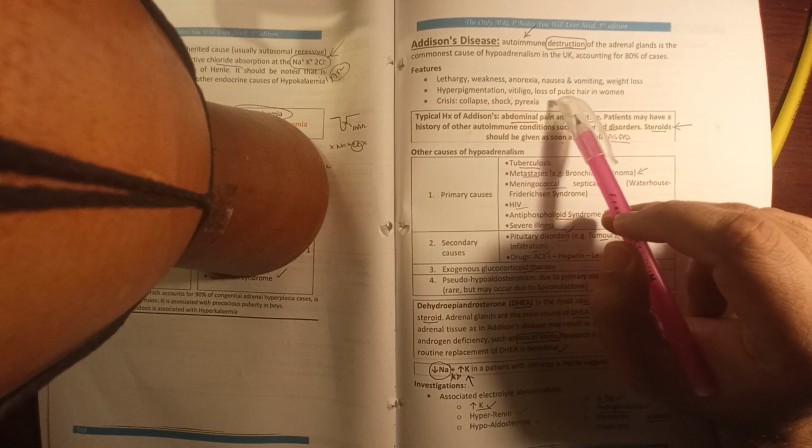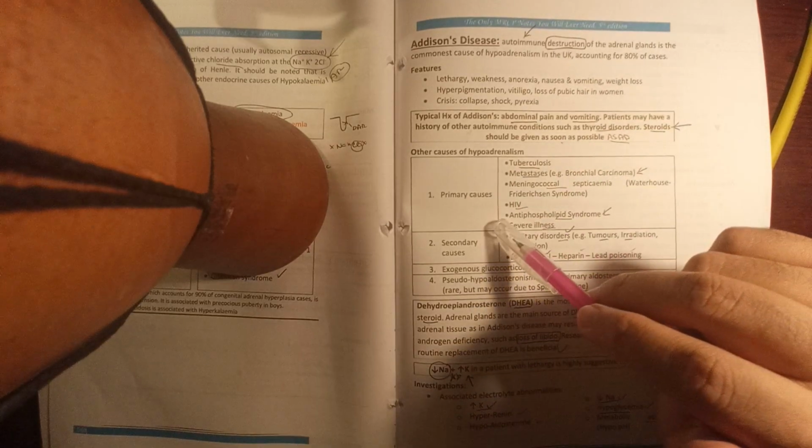All these things can be features: lethargy, weakness, anorexia, vomiting, weight loss, hyperpigmentation, vitiligo, loss of PV bleeding in women, crisis, collapse, shock, pyrexia. Typical history of Addison's is abdominal pain and vomiting. This is true. And patients may have a history of other autoimmune conditions such as thyroid disorder. Steroids should be given as soon as possible. Definitely. So what are the primary causes of hypoadrenalism?